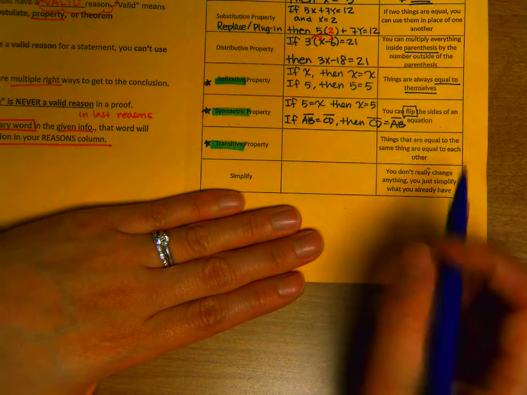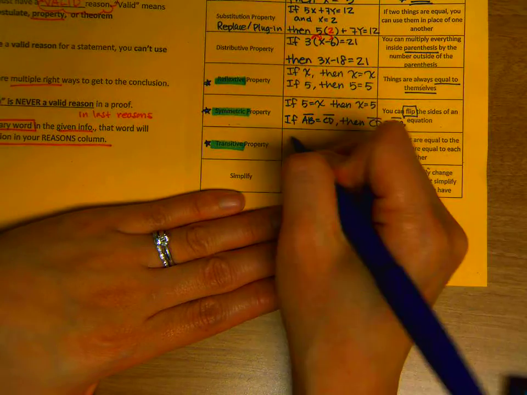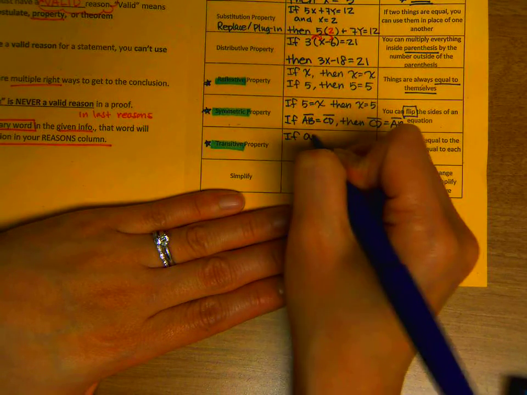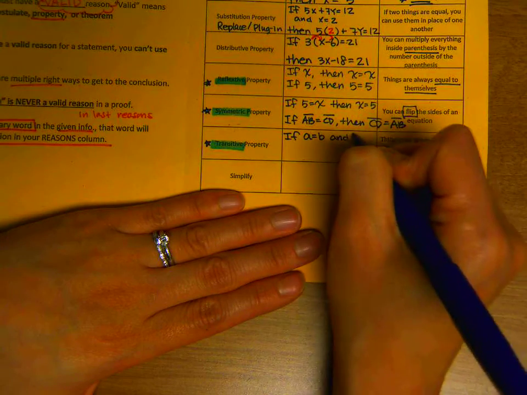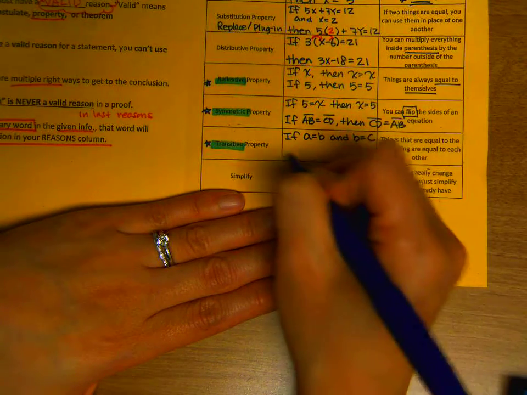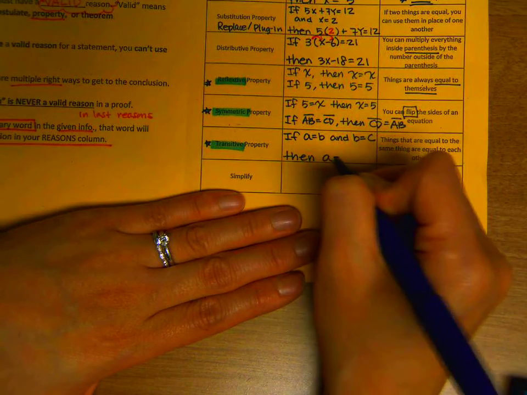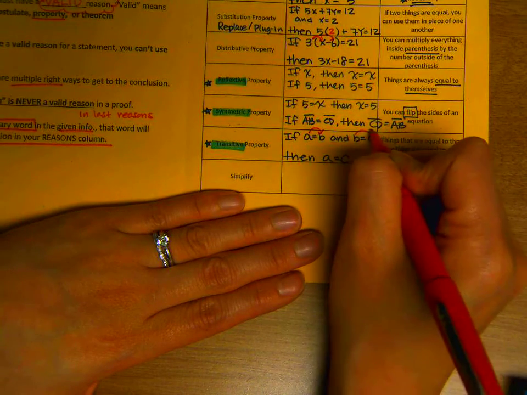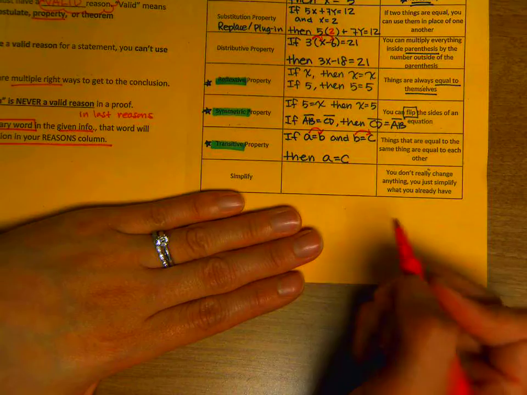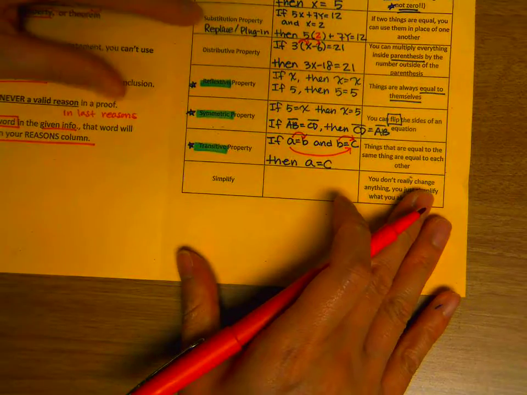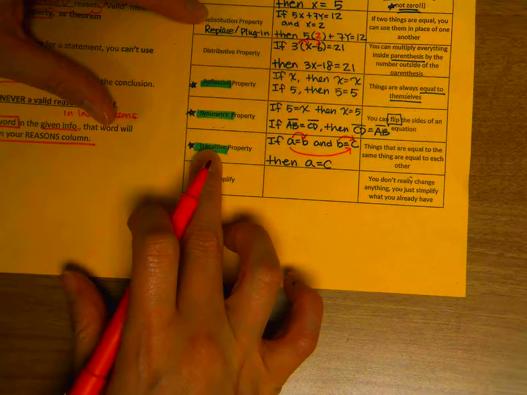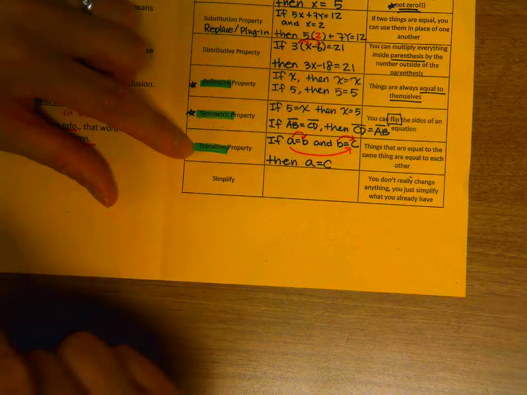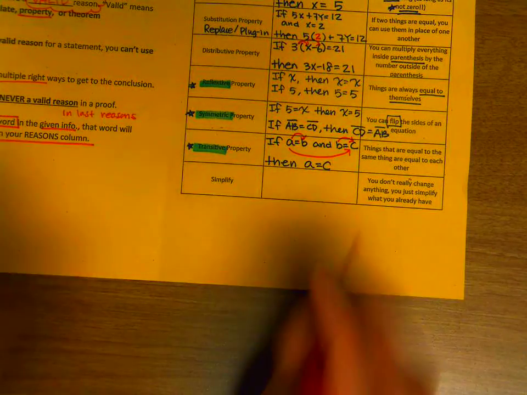Alrighty, transitive. Things that are equal to the same thing are equal to each other, which means if A is equal to B and B is equal to C, then we can conclude that A is equal to C. So it's actually transitive. A is equal to B, then we transit to C, then we conclude A is equal to C. So substitution and transitive properties are very similar, but substitution only applies to linear equations, and transitive is applied to angle measurements or geometry proofs.